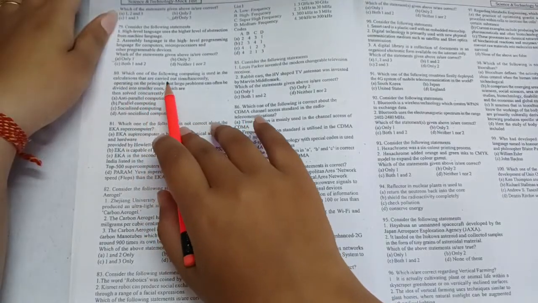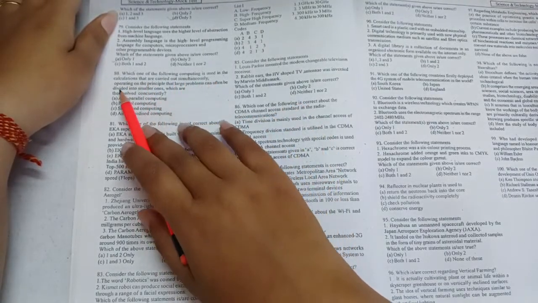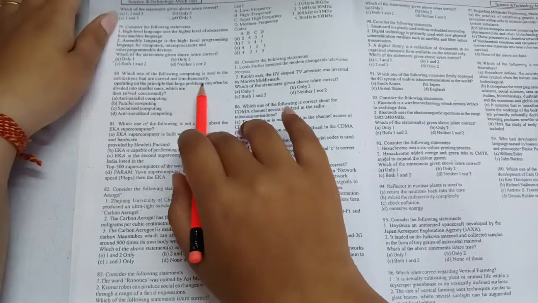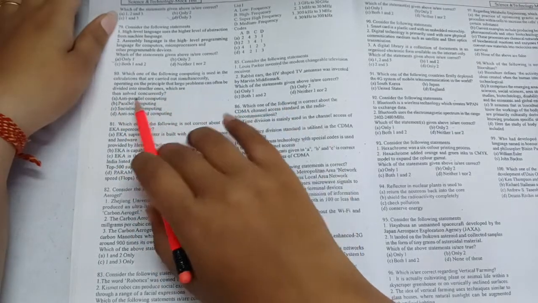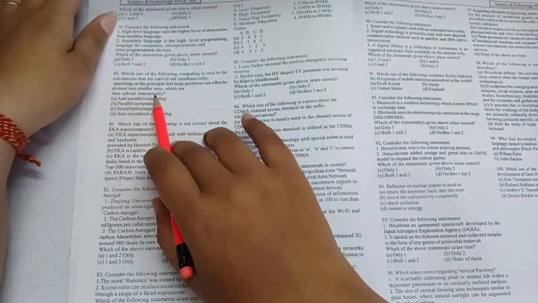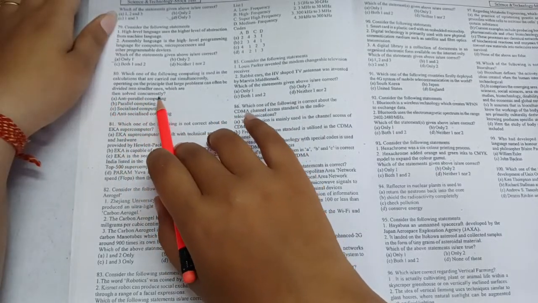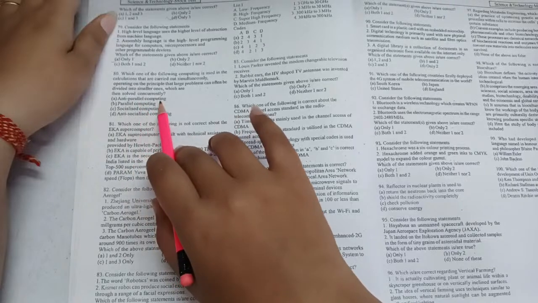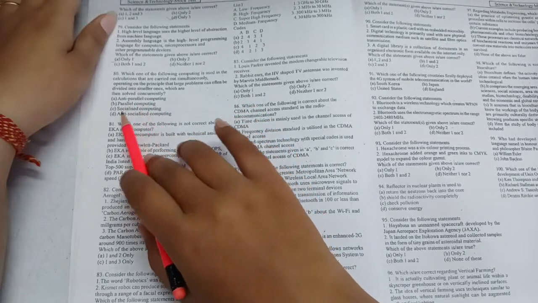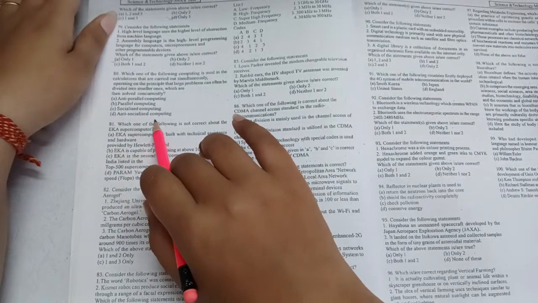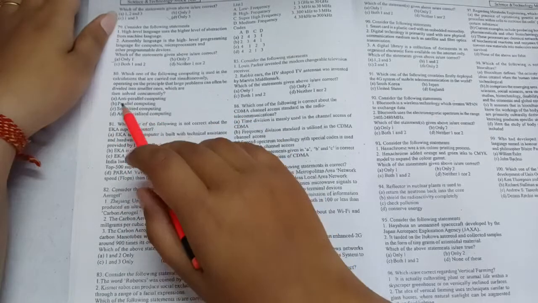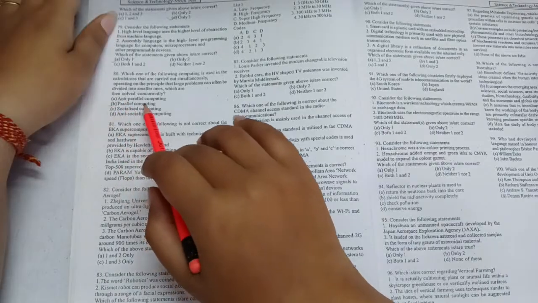Which one of the following computing is used in the calculation that are carried out simultaneously, operating on the principles that large problems can often be divided into smaller ones which are then solved concurrently? Anti-parallel computing, parallel computing, socialized computing, anti-socialized computing. तो इसका आंसर है बी, पैरेलल कंप्यूटिंग.